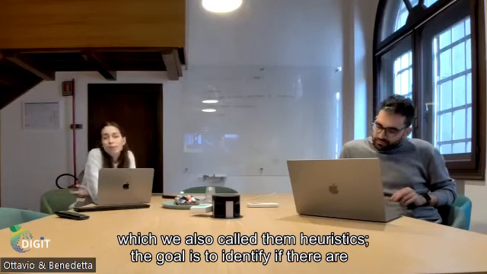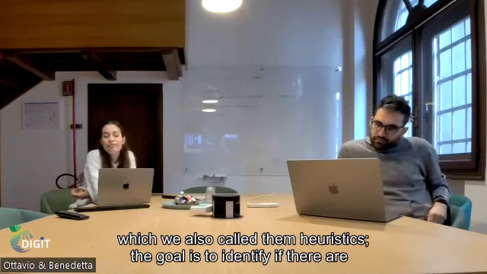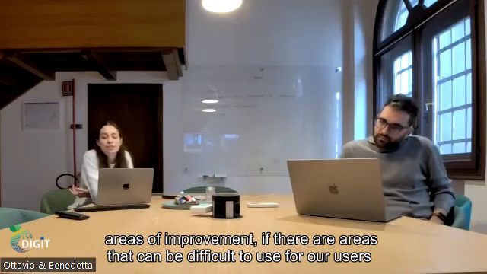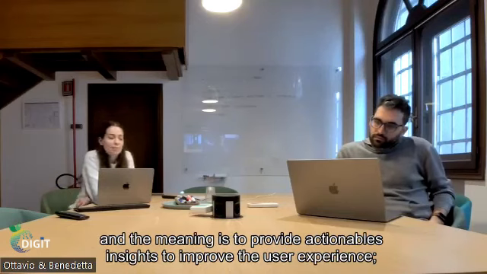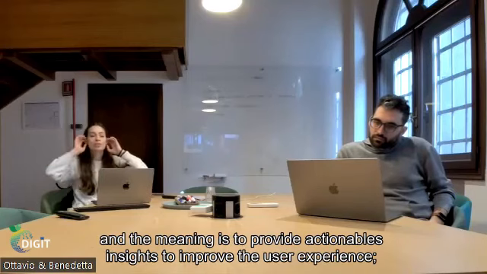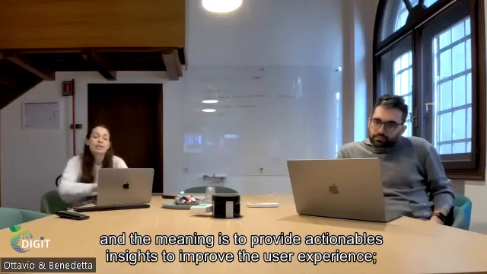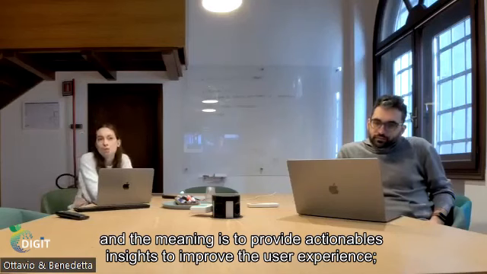And the goal is to identify if there are areas of improvement, areas that can be difficult to use for our users. And the main aim is to provide actionable insights just to improve the user experience.